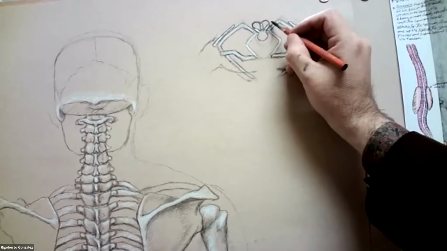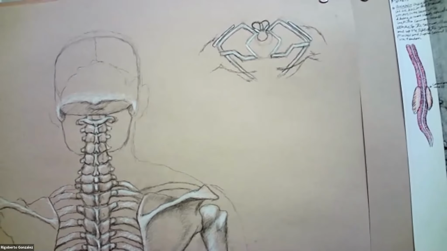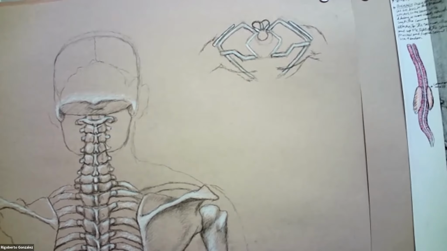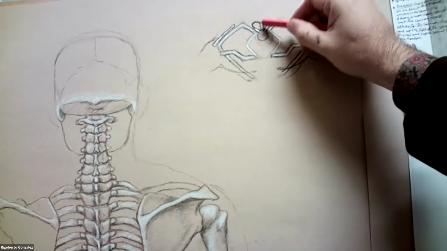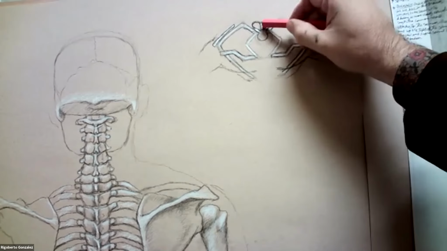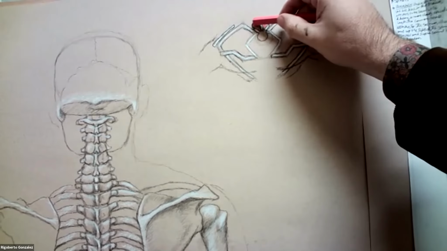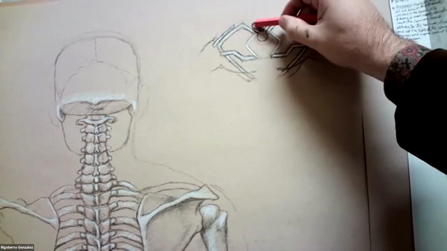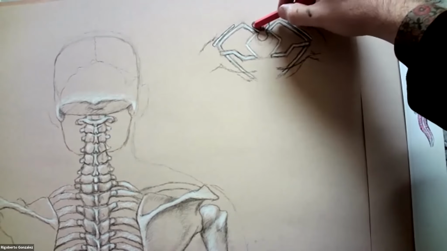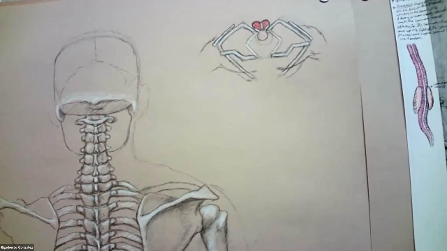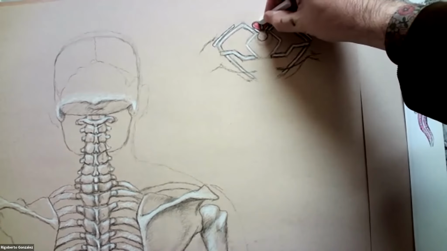Now, this, let me color this. A little bit of red. Yeah, the spinous process can be a little bit long.